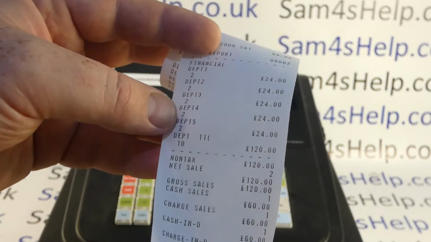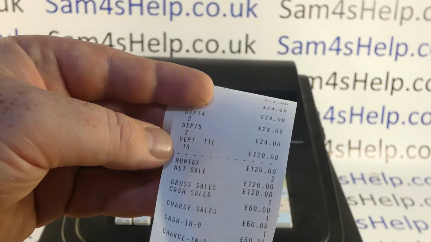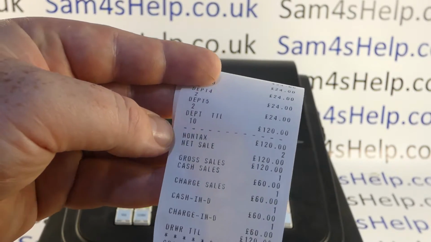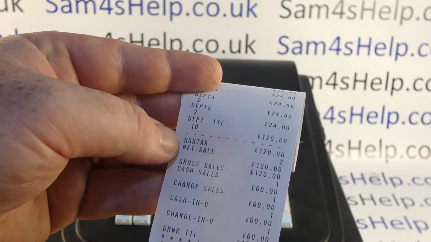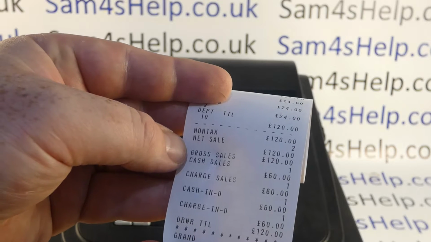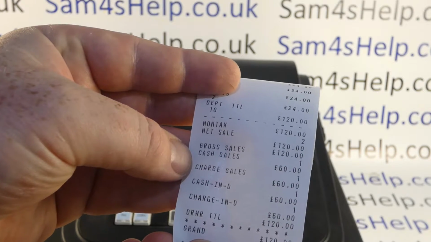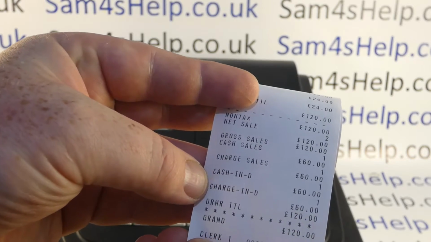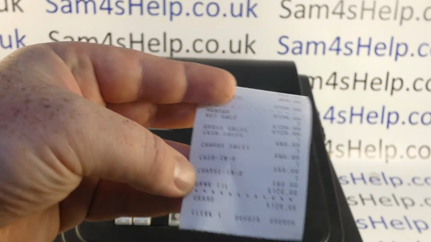That's repeated for each department, and a total department sales of 10, £120. I haven't got tax set up on this machine, so it's all non-tax, and the net sales and the gross sales are the same. Then I've got cash and charge split out at £60 each, cash in drawer, charge in drawer, and then my drawer total £120.